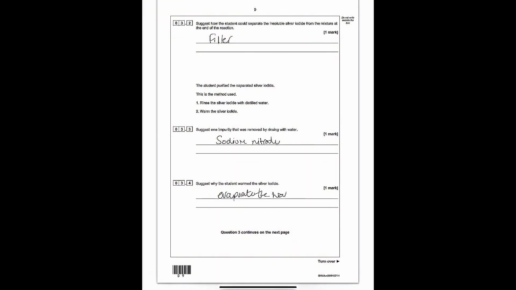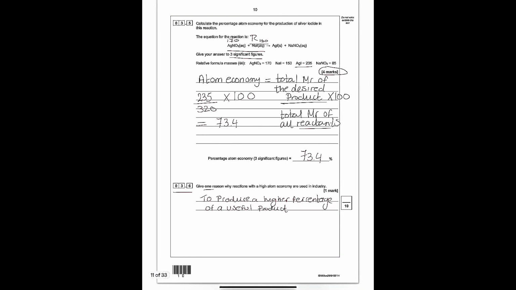Evaporate the water. Okay, this is again on atom economy. I've got a full working out over here. Calculate the percentage atom economy for the production of silver iodide in the reaction. So silver iodide is basically going to be the desired product, and it's going to be over here. This is silver iodide.